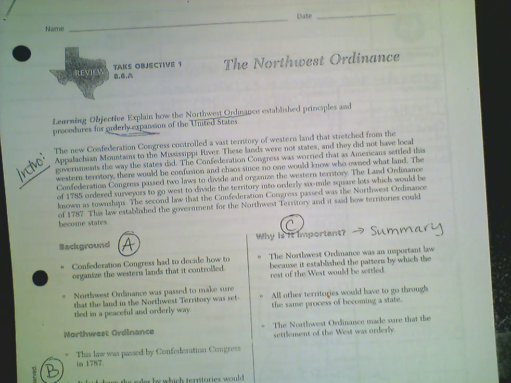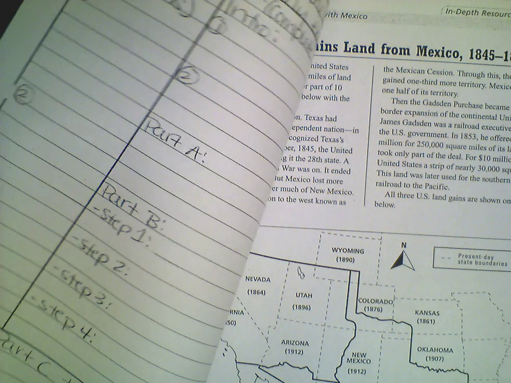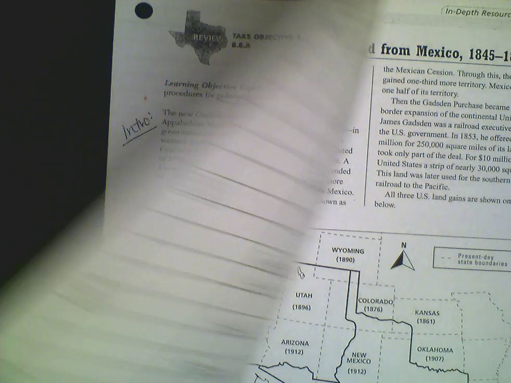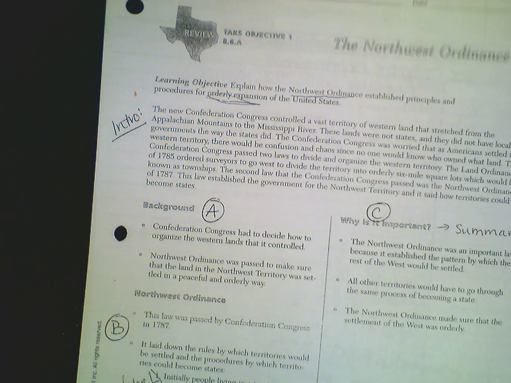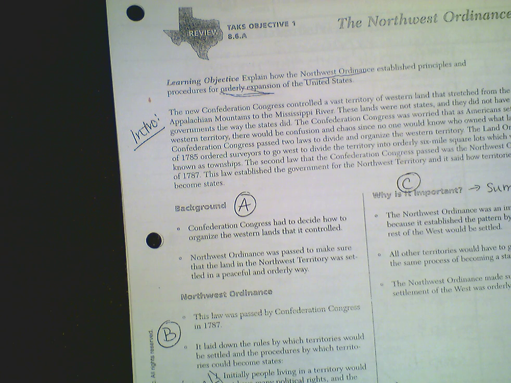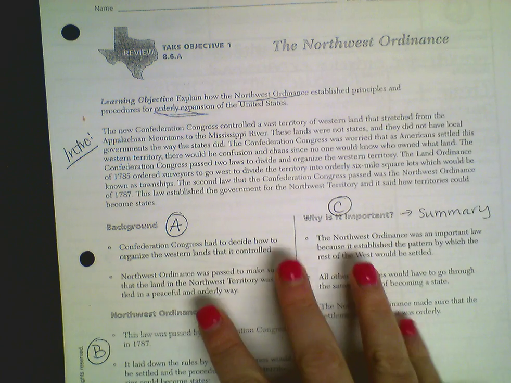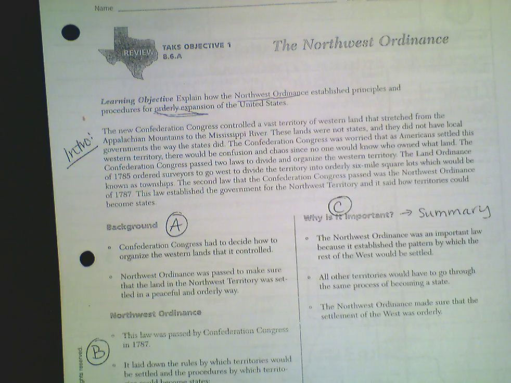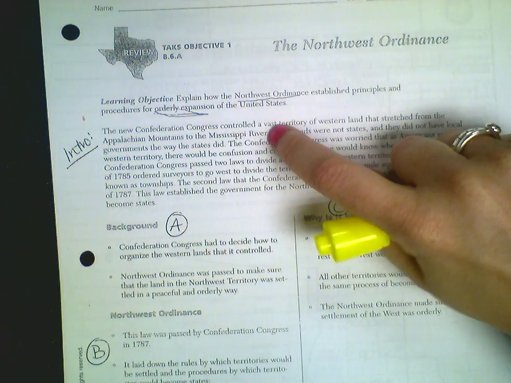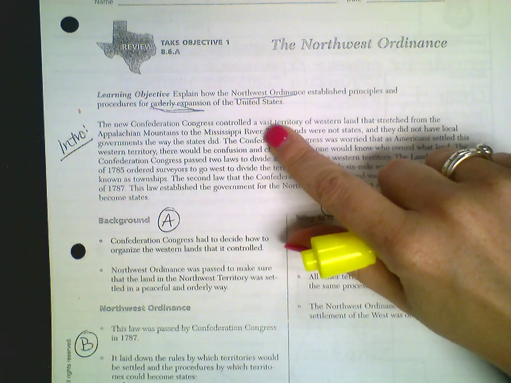I'm going to read the first paragraph, the intro, to you. What you're going to end up doing is creating some Cornell notes over it. And I've kind of told you what you need to have for each Cornell note. So I'll read the introduction. It says, the new Confederation Congress controlled a vast territory of western lands that stretched from the Appalachian Mountains to the Mississippi River. So this is actually right after the Revolution, so that new territory we get.